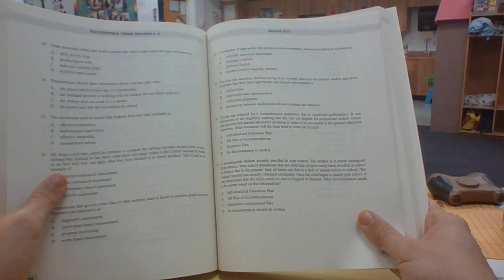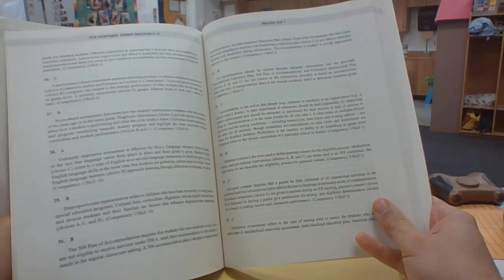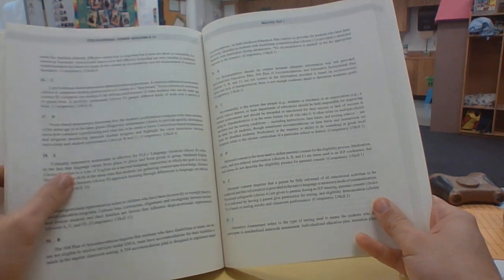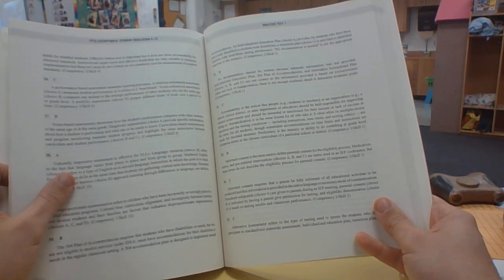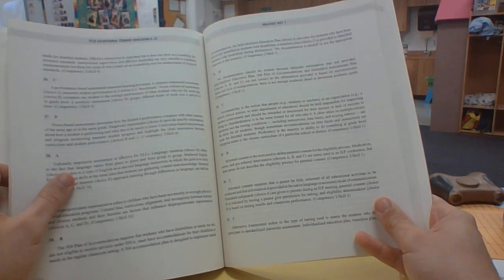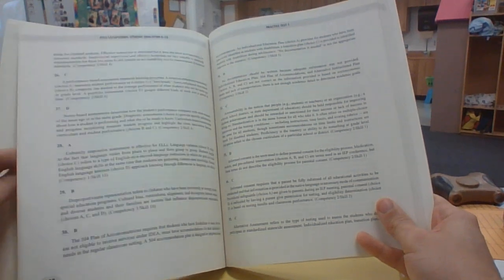A, an individualized educational plan, B, a 504 accommodation, C, a transition plan, D, no documentation is needed. B, 30. Yep. A 504 plan of accommodation requires that students who have disabilities or needs but who are not eligible to receive services under IDEA must have accommodations for their disabilities or needs in a regular classroom setting.